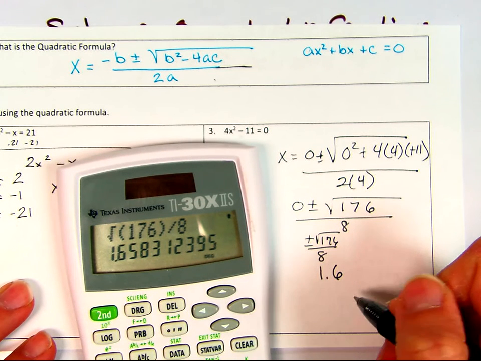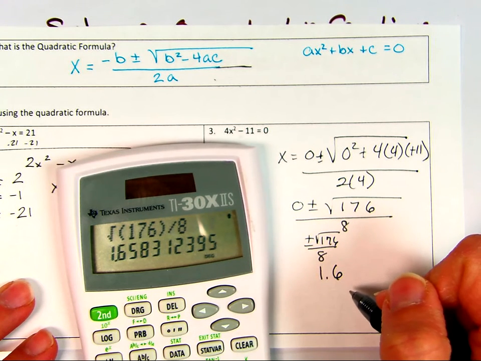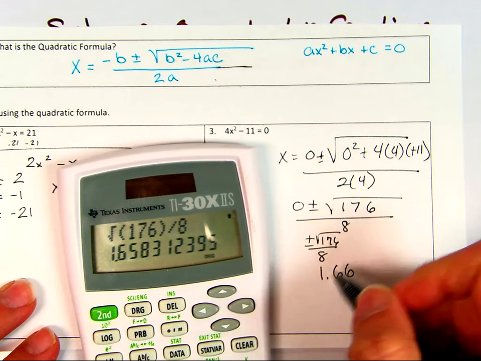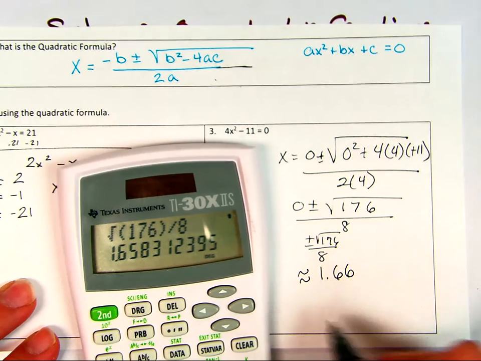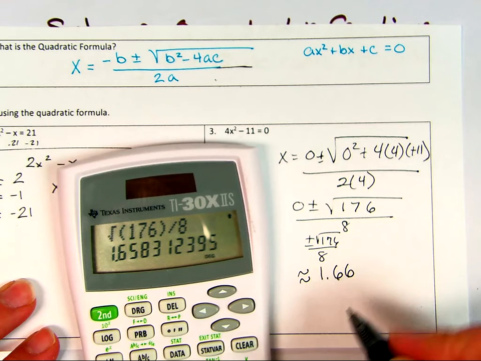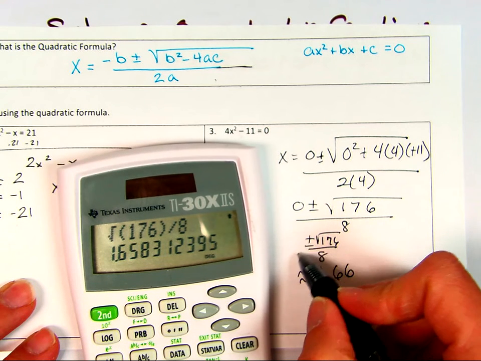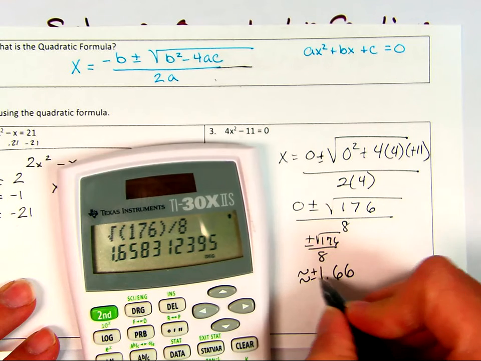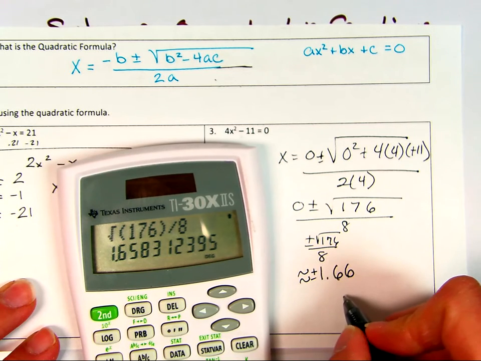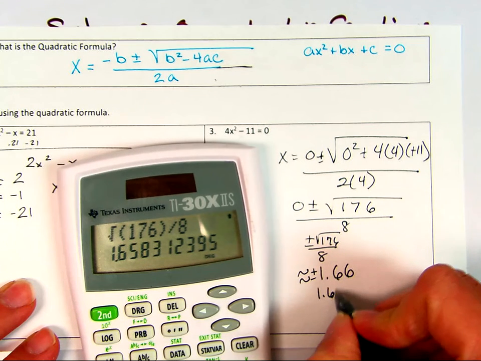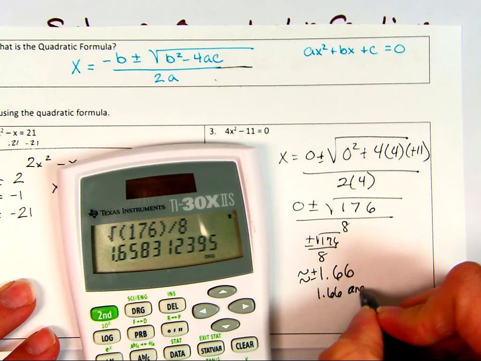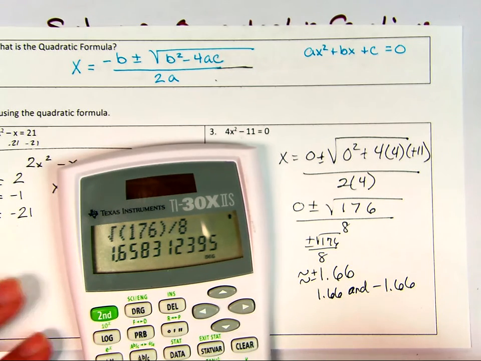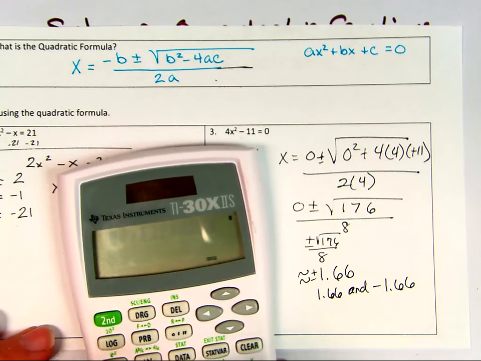1.6583. So what are we going to round to? Let's round to the nearest hundredths. So that would be a 6, because the 8 tells me to move the 65 up to a 66. And that's an approximately equal to. But I also have the negative version. Since there's no b, I don't have to add or anything, so it's really just plus or minus that. Some people write it like this. Some people don't like to write it like this, and they'll write 1.66 and negative 1.66. It doesn't matter. Okay, that is solving quadratic equations using the quadratic formula.